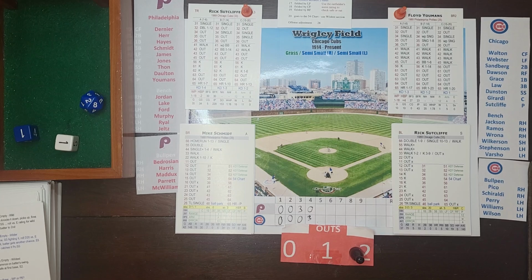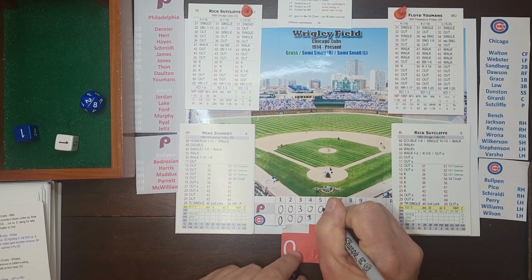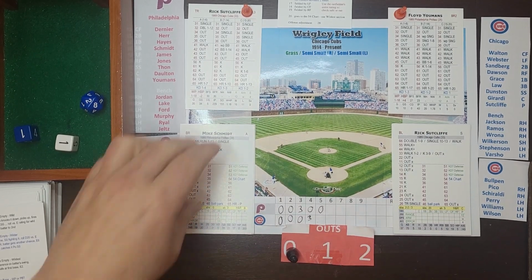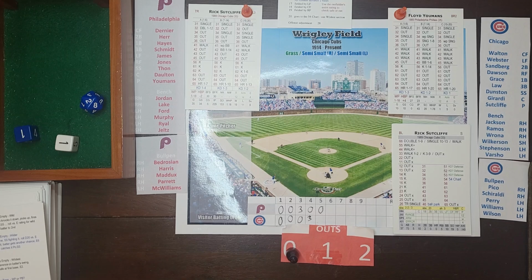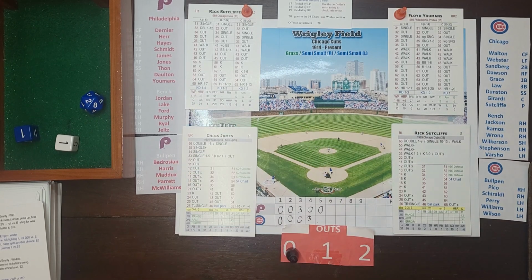We go to the bottom of the 5th. Still tied at 3. And due up for the Cubbies, it's the pitcher, Rick Sutcliffe. Yeomans can face 27 batters. He has only faced 17, so he's still good to go on that.